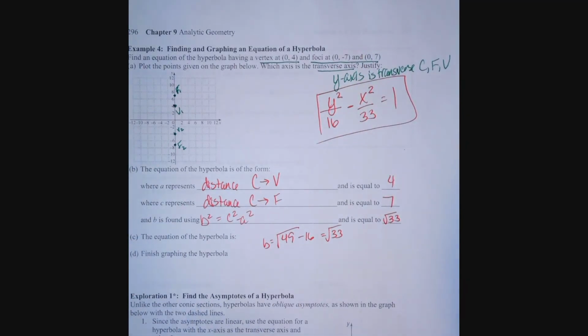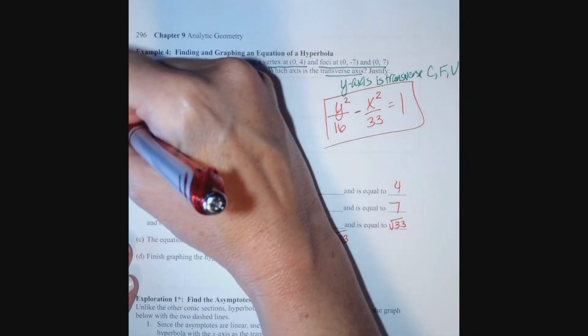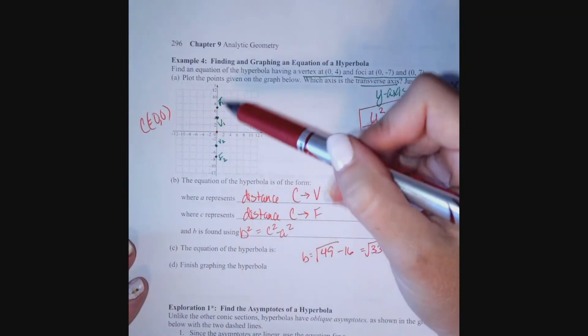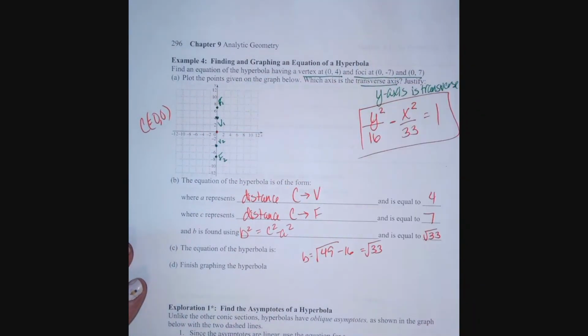What do we need to finish sketching our hyperbola? Well, we know our center is at 0, 0, and we know that because it is equidistant between the foci. We were given both foci, so we're good with that. What else do we need?